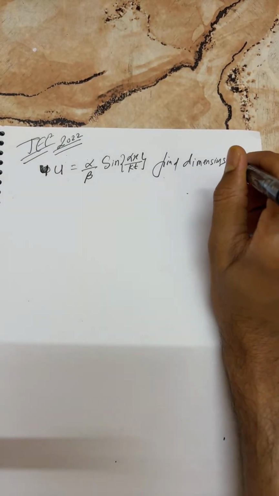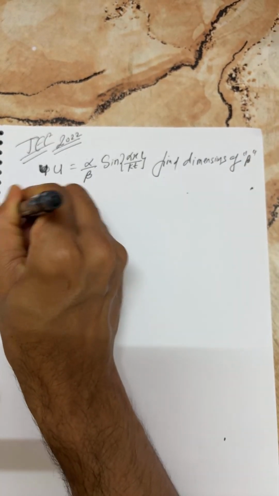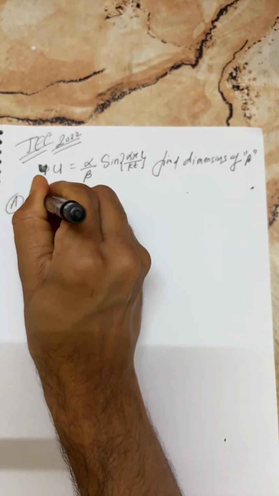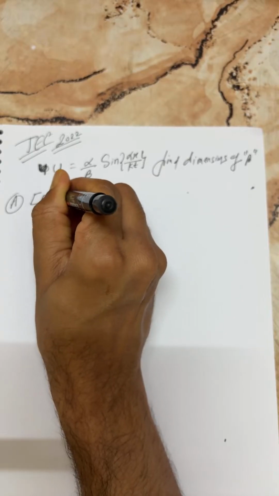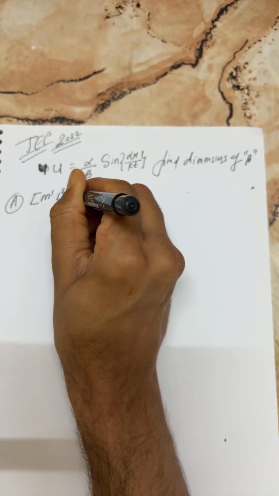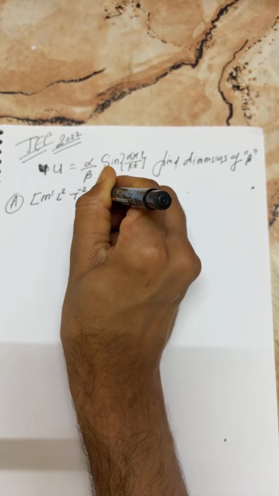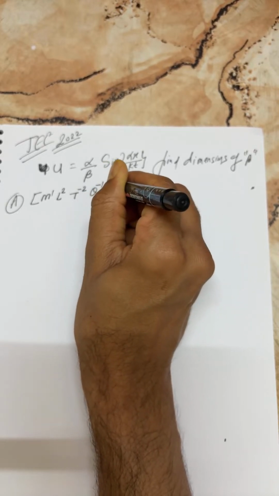Option 1 is M to the power 1, L to the power 2, T to the power minus 2, theta to the power minus 1.